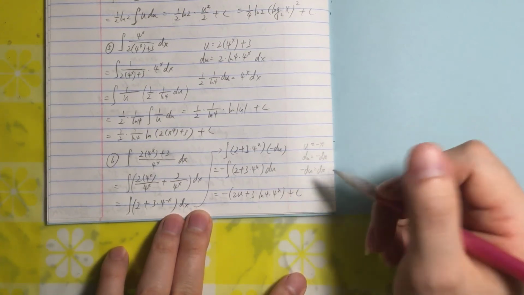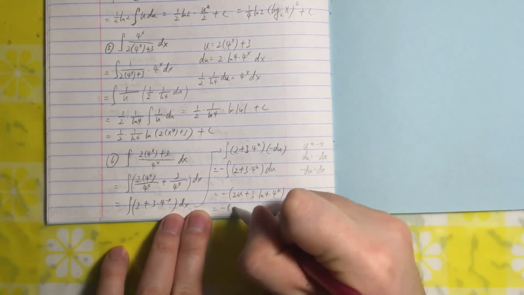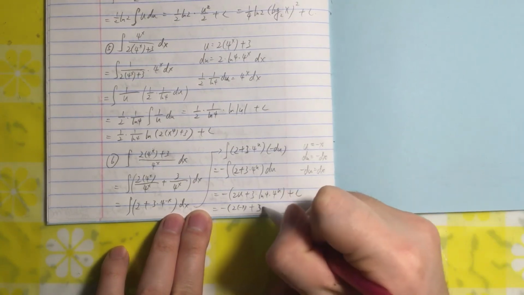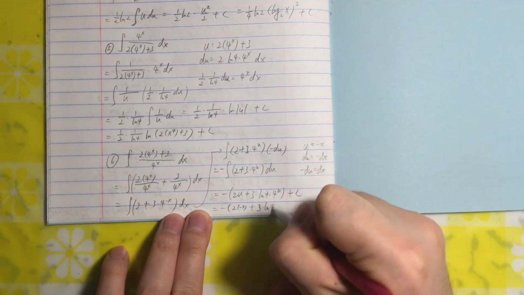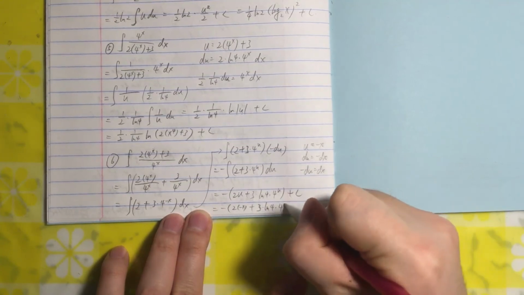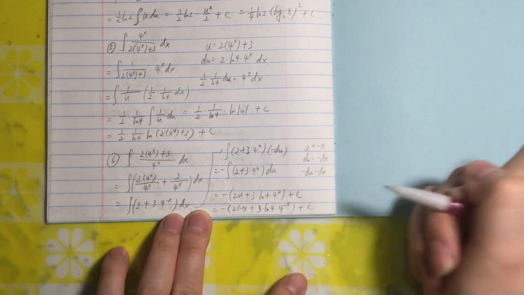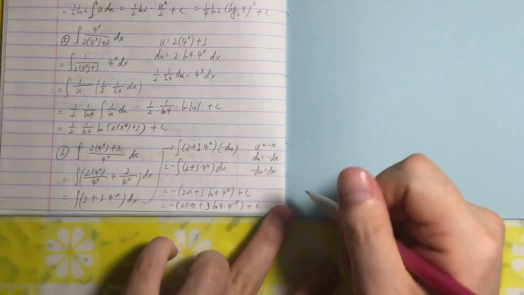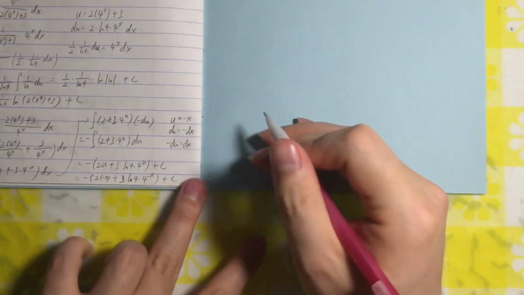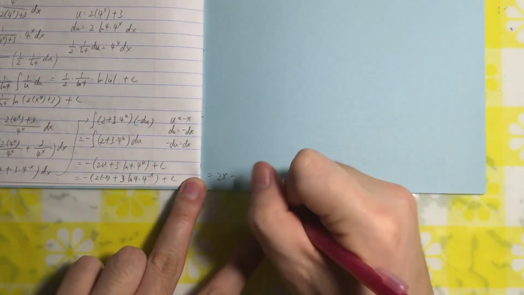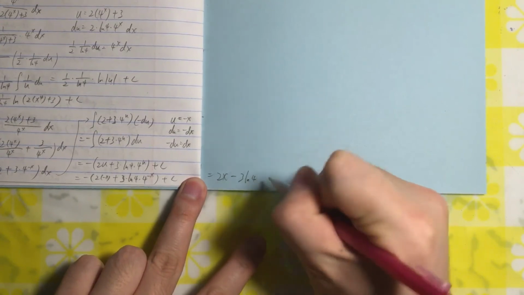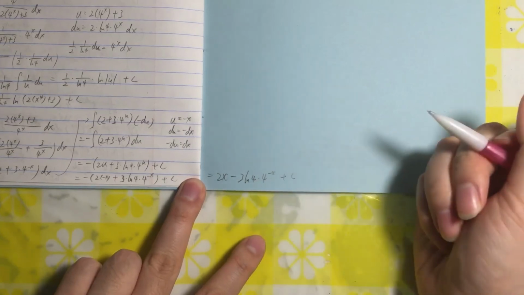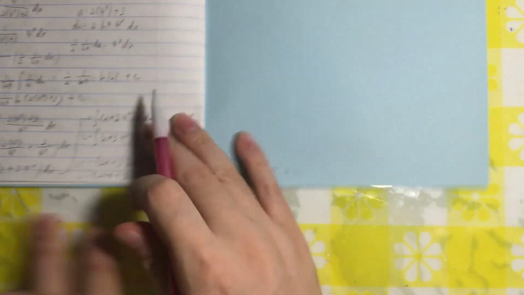I get negative of 2 times negative x plus 3 over ln of 4 times 4 to the power of negative x plus c. Then distribute negative sign. If I distribute negative sign, I get 2x minus 3 over ln of 4 times 4 to the power of negative x plus c. That's an antiderivative of this function.